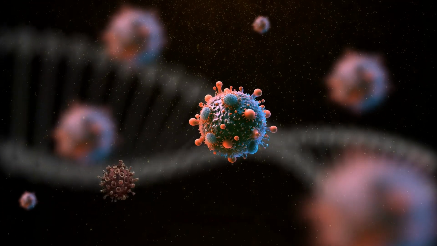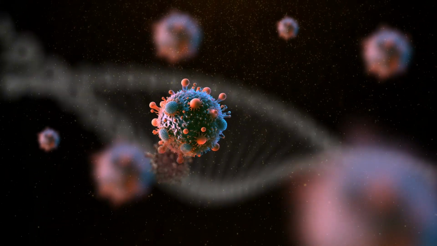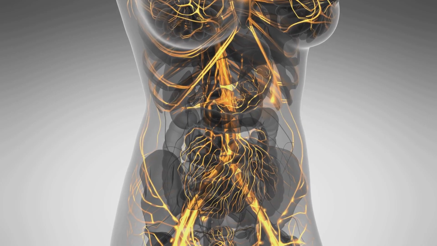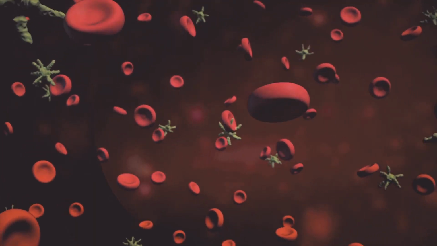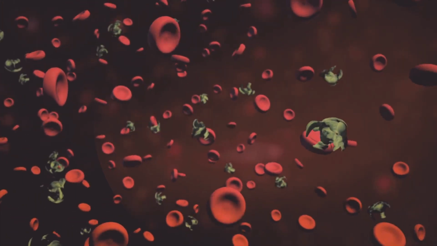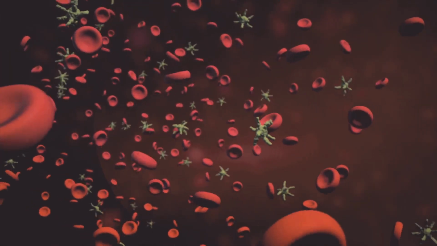Every day, an intricate battle unfolds within our bodies. A battle between the vigilant cells of our immune system and potential threats, including cancer cells. But how exactly does our immune system recognize and eliminate these rogue cells? Let's delve into the science behind this crucial defense mechanism.